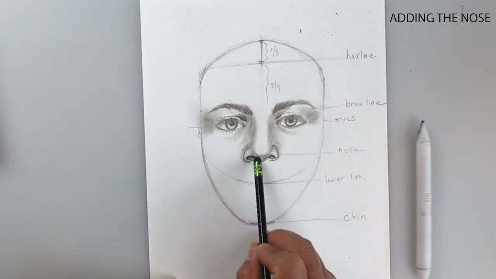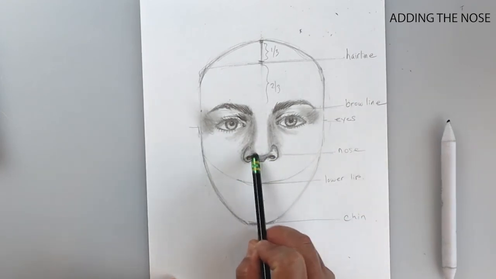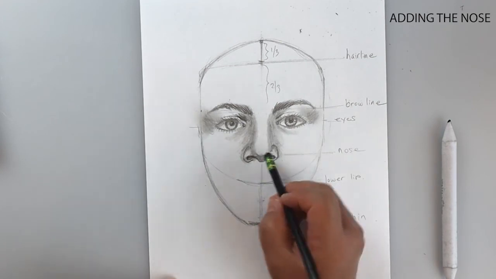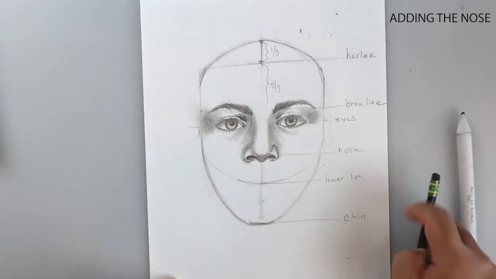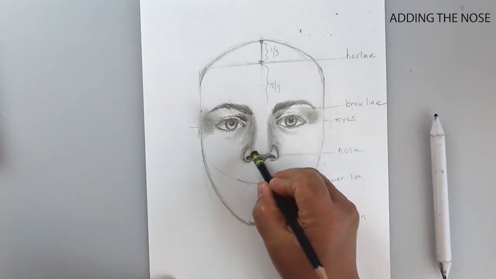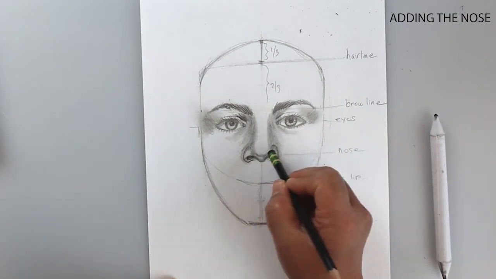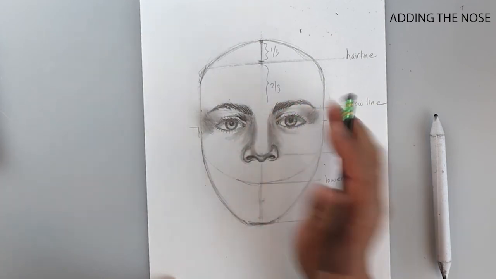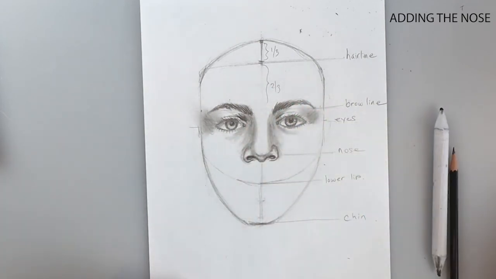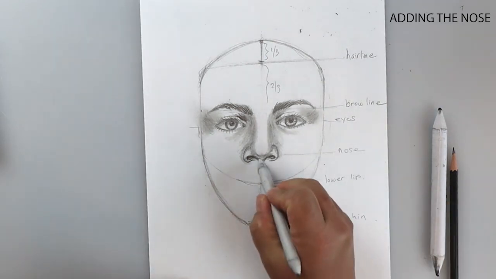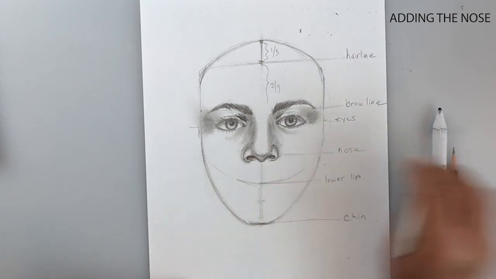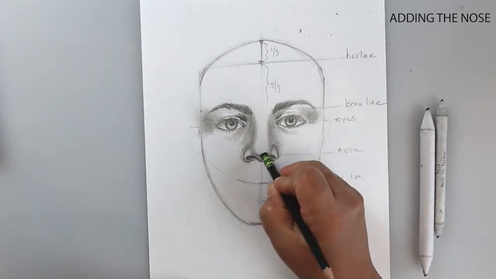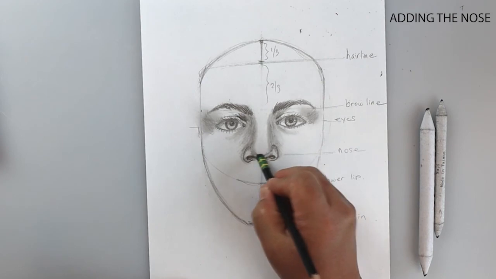Now, right here under where the tip of the nose is, where we put a lot of shading, right below, I'm going to take my eraser and very lightly erase a little bit in there. And then with a clean blender, if I can find a clean blender, just darken it back up slightly, but there's still a little light area there. And that little light area is going to represent some reflected light.